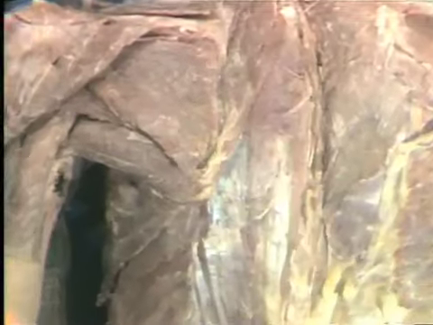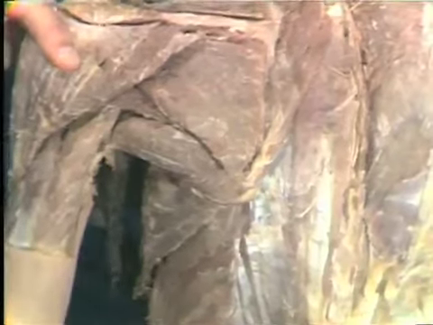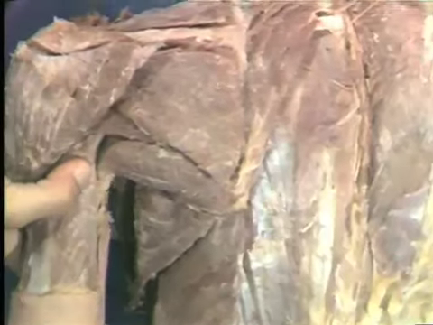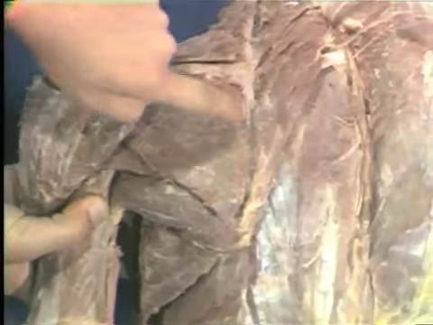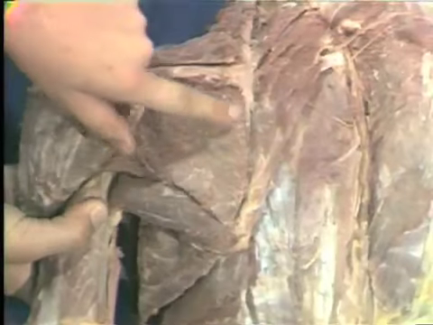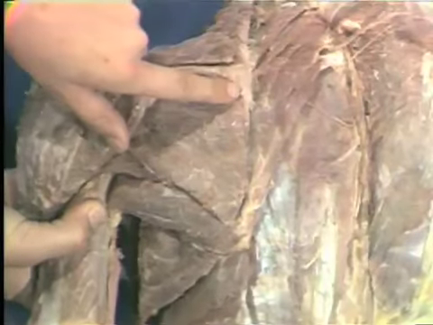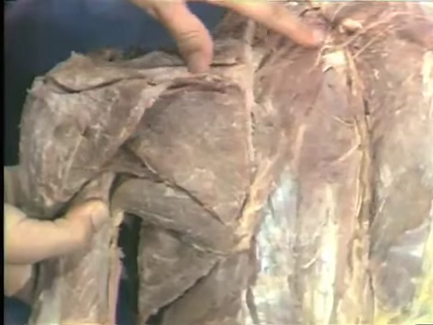The largest of this group is a muscle called the rhomboideus major. Again, the spine of the scapula, the vertebral border, and all the way along the vertebral border, adjacent to the infraspinous fossa, is the rhomboid major muscle.